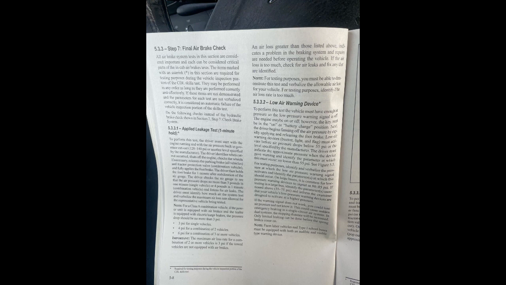Important: the maximum air loss rate for a combination of 2 or more vehicles is 3 psi if the towed vehicles are not equipped with air brakes. An air loss greater than those listed above indicates a problem in the braking system and repairs are needed before operating the vehicle. If the air loss is too much, check for air leaks and fix any that are identified.